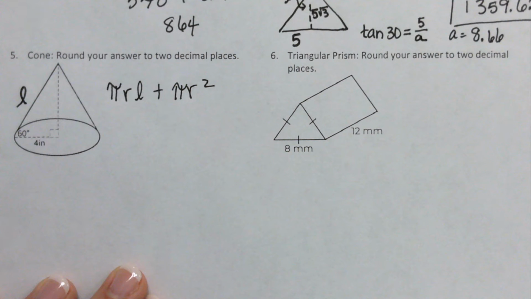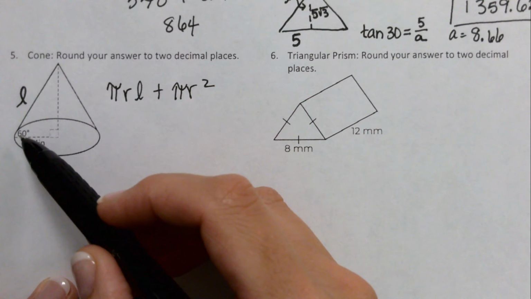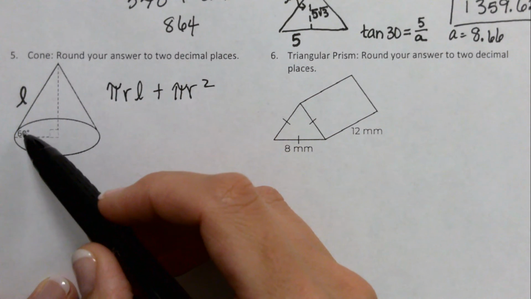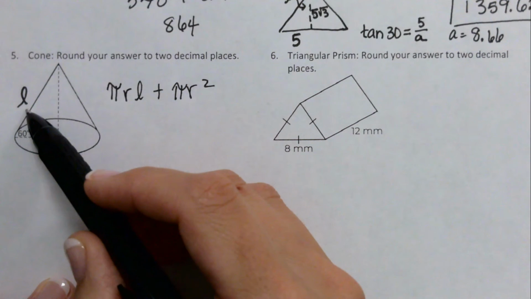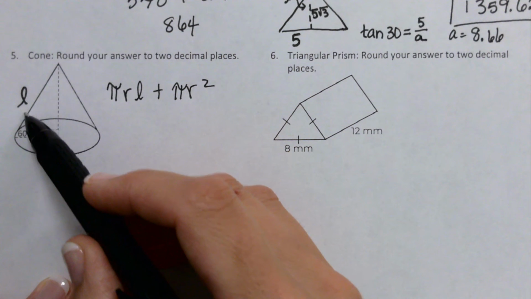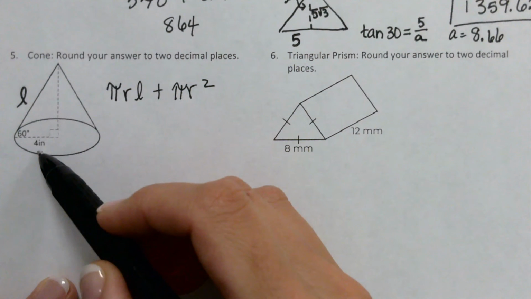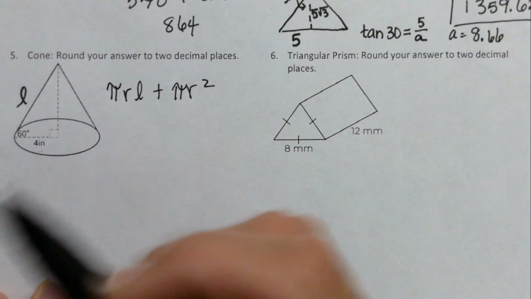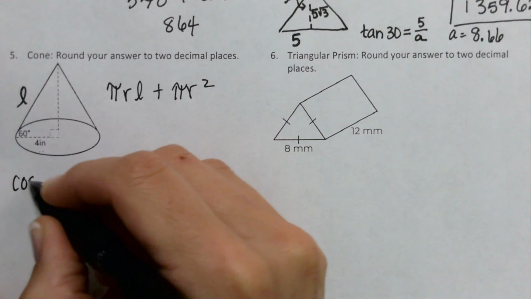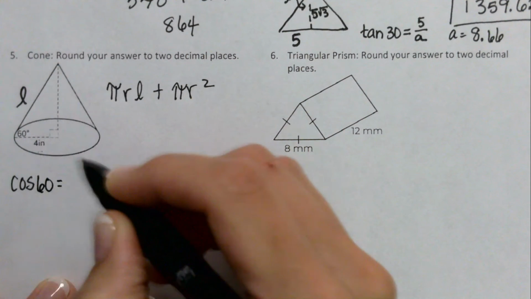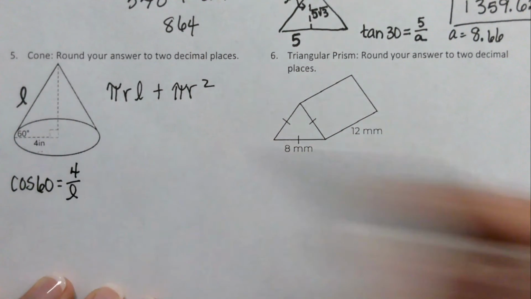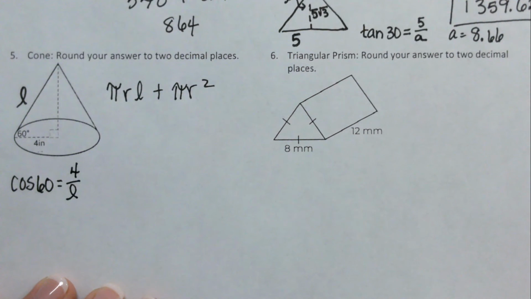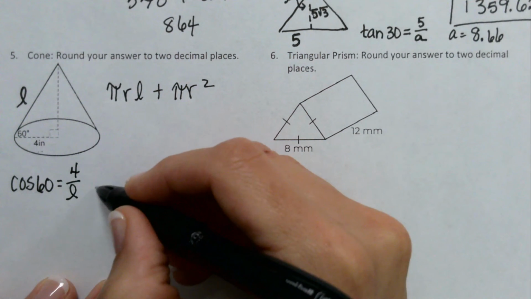My radius is 4, and with this 60 degrees, because this is a 30, 60, 90 right triangle, I know that my slant height is actually 8. Okay, with my special right triangle, if my short side is 4, then my hypotenuse is 2 times 4, which is 8. But if you needed to, you could do a cosine. So cosine 60 is equal to 4 over the slant height. And you would end up to get that the slant height is 8.